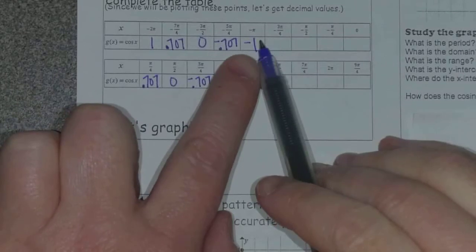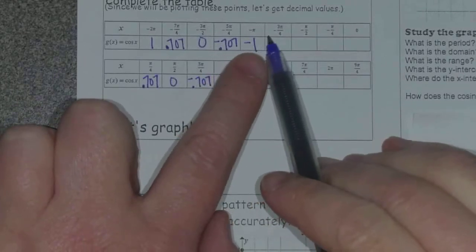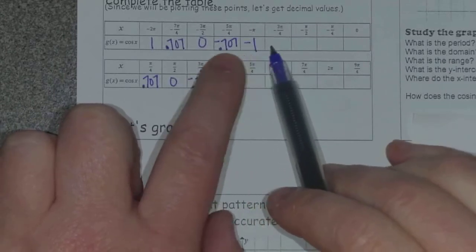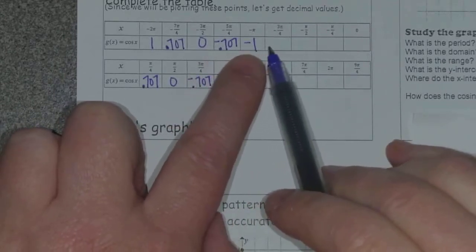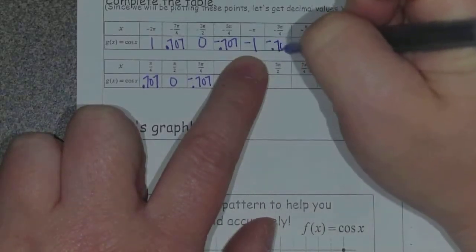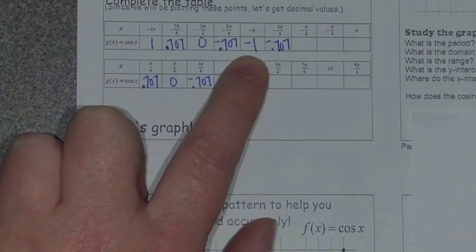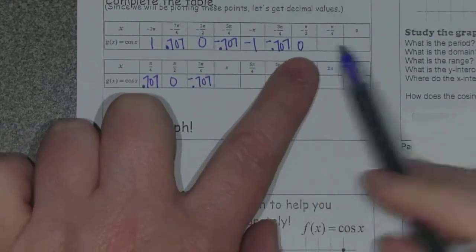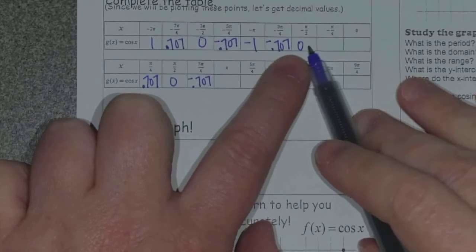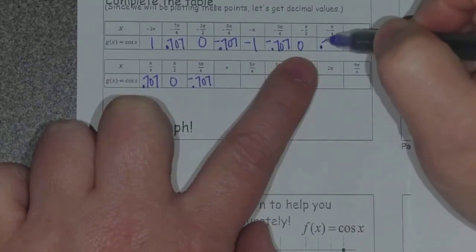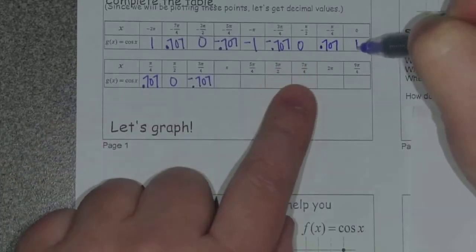So what are we going to do now? We've got to come back up, right? So if we're coming back up from negative 1, what's my next value going to be? Negative 0.707, right? Because I'm coming back up. So negative 0.707, and then what value? 0. And then what value? 1. Wait, not 1 yet, right? Because we're coming back up. So 0.707, and then 1.